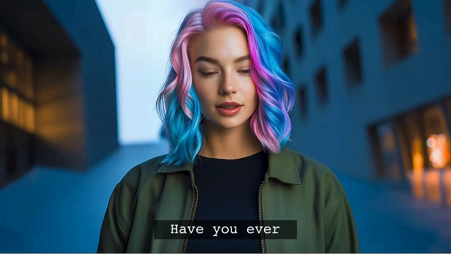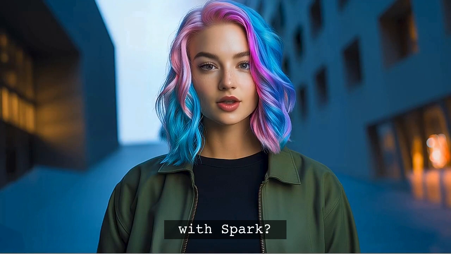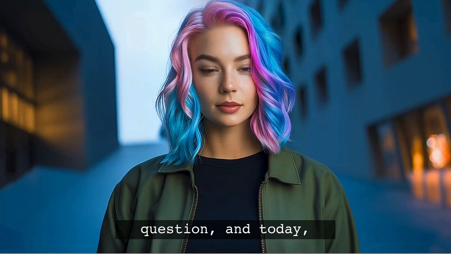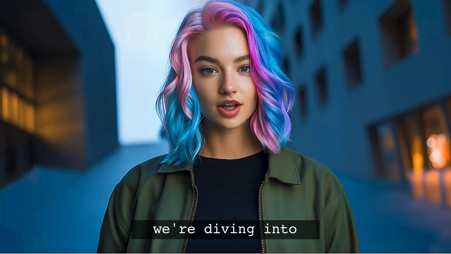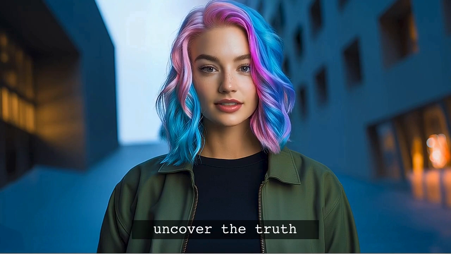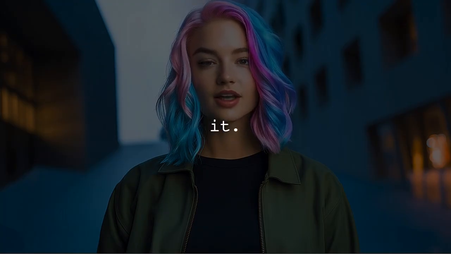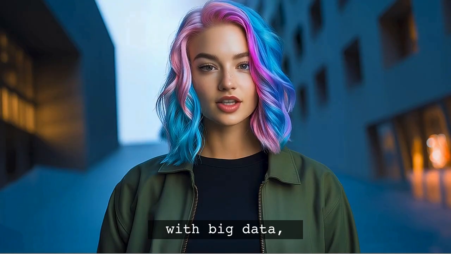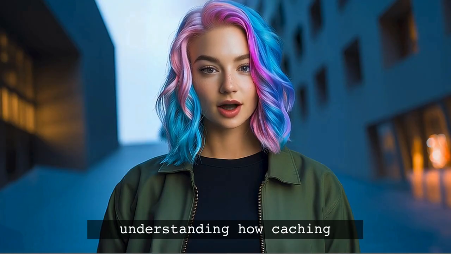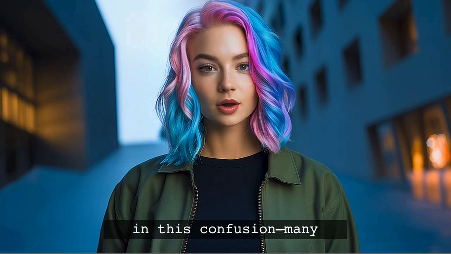Have you ever wondered where your cache data goes when you're working with Spark? It's a common question, and today we're diving into the world of resilient distributed datasets, or RDDs, to uncover the truth about caching. I totally get it. When you're dealing with big data, understanding how caching works can feel overwhelming. You're not alone in this confusion. Many users have the same question about whether RDDs are stored in a distributed way or on a single node.